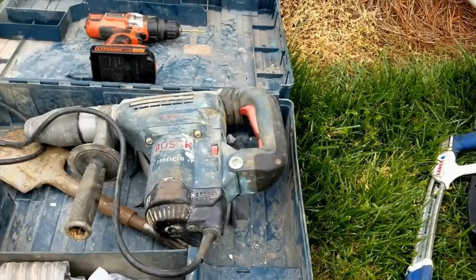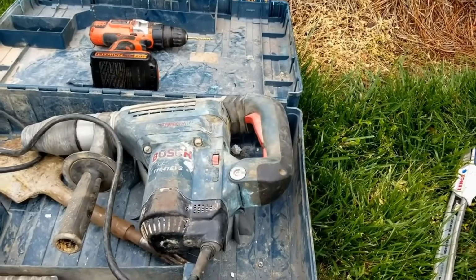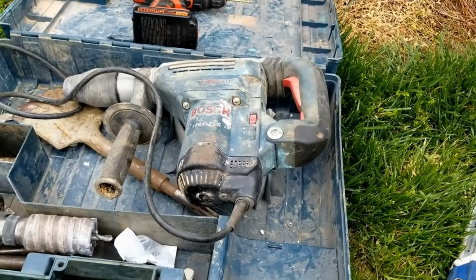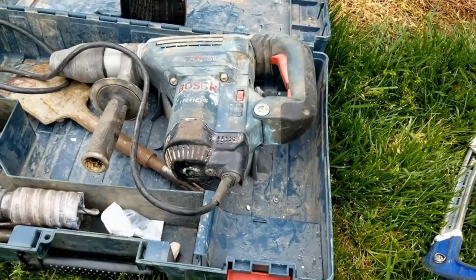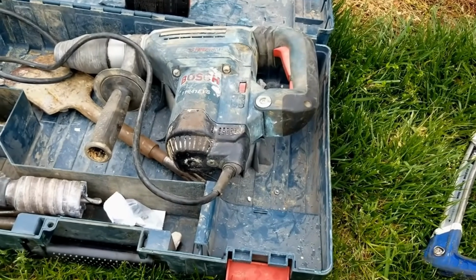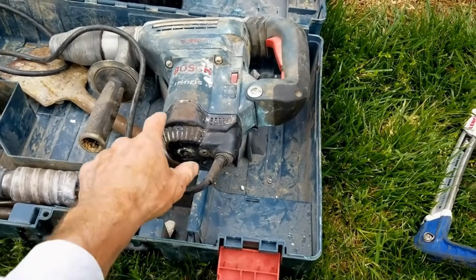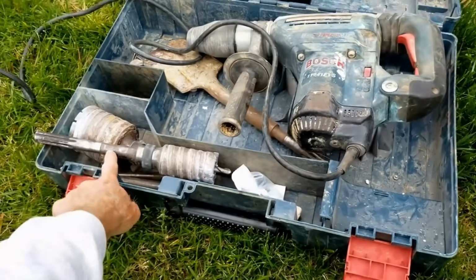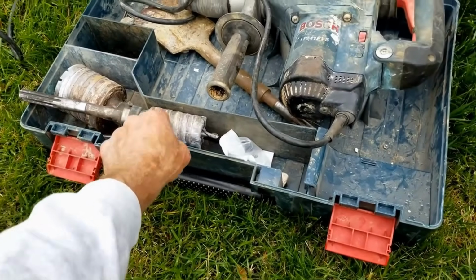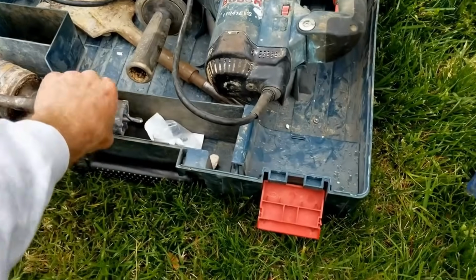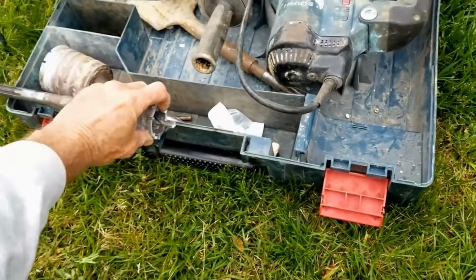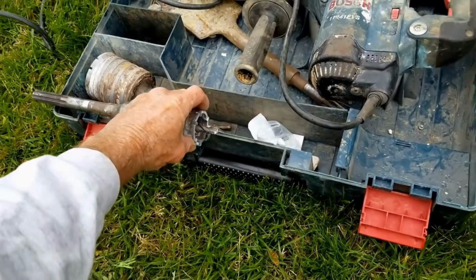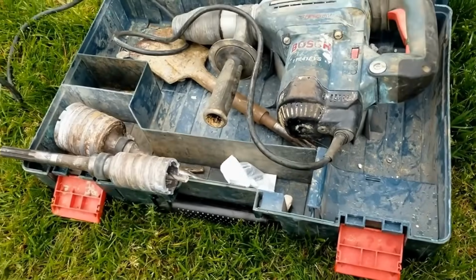Most important tool of all, besides the shovel, is a Bosch hammer drill. You can use any type of hammer drill. We like to use a Bosch. It's very powerful, but this is actually a 1.5-inch hammer drill. That's the shaft. It's 1.5 inches, and these are diamond core bits. You can see the little studs here on the end. That's going to go right through that brick, just like butter.